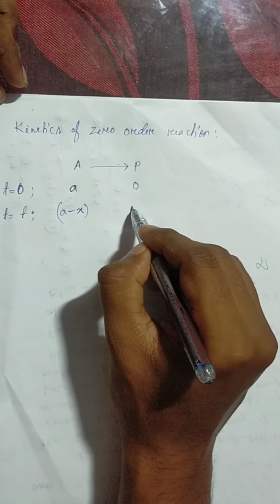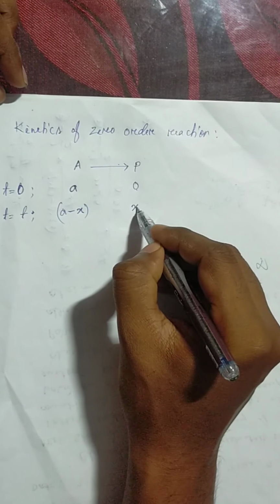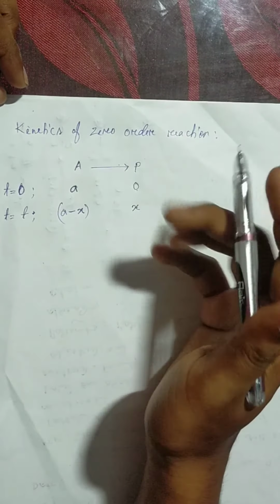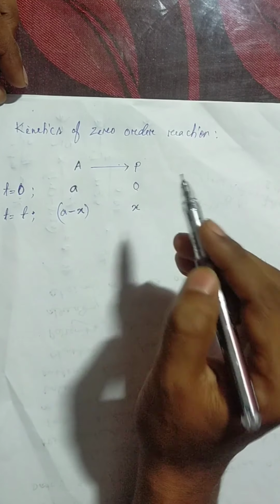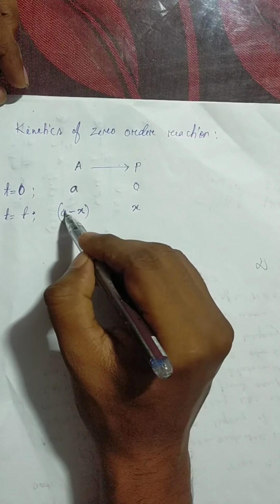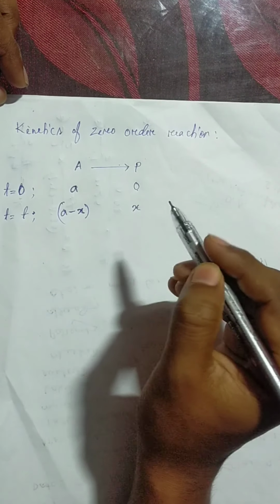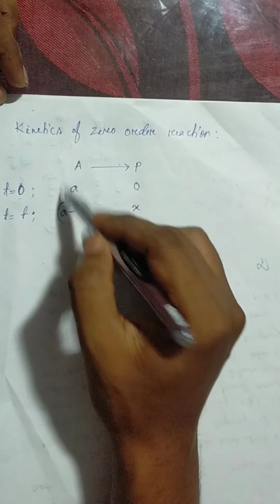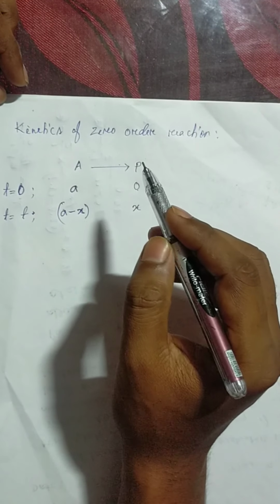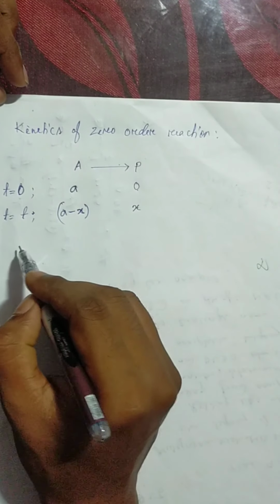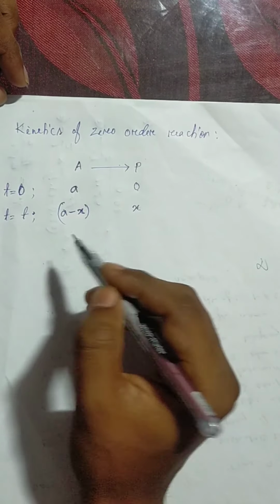So we have to write here X. So there will be A minus X amount of reactant here.